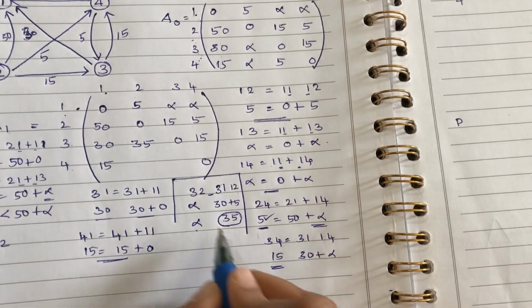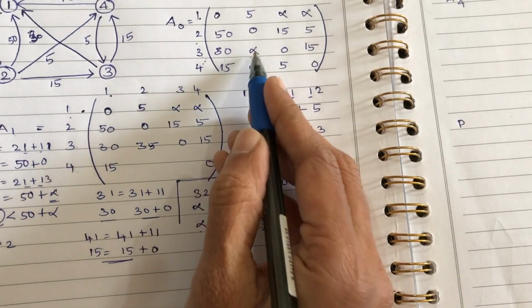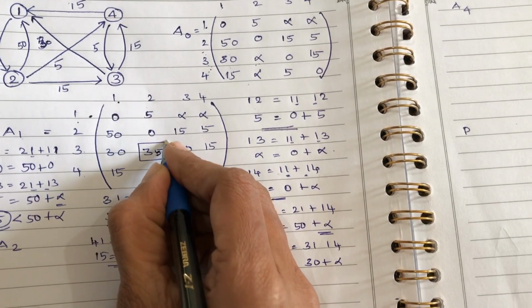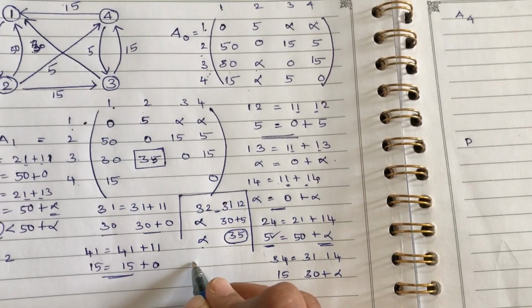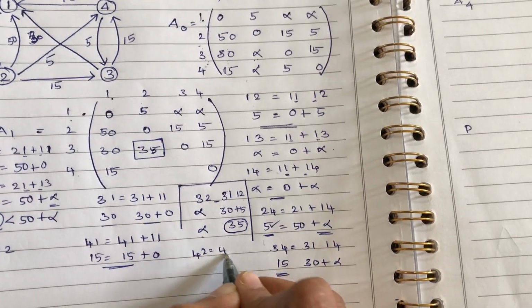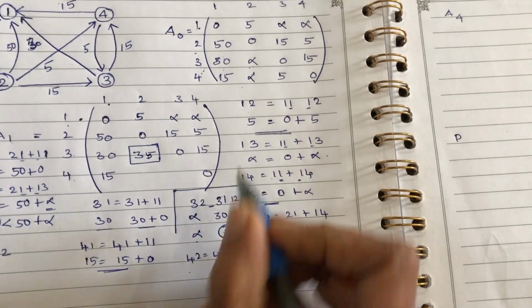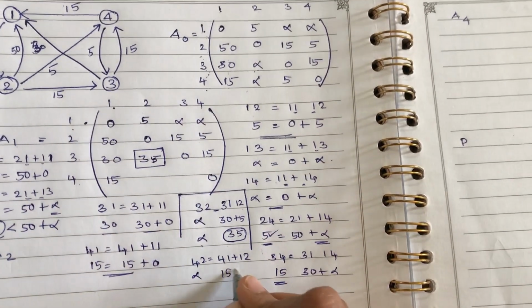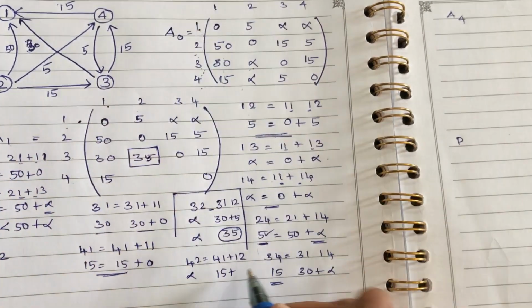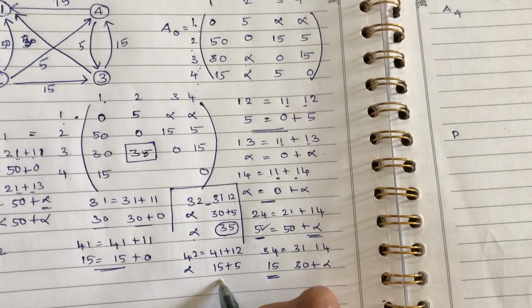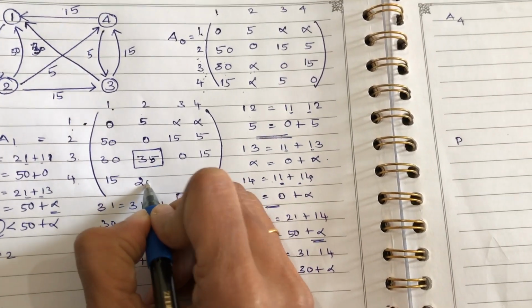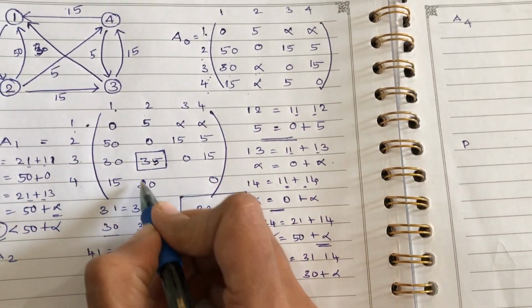You can see here this value is changed. This is alpha, infinity, and this is 35. So just square it out. Then 4,2 will be 4,1 plus 1,2. What is the value of 4,2 here? Infinity. 4,1 is 15 plus 1,2 is 5, which is nothing but 20. So this is your minimal value. You can take 20 here. Here you have an alpha, here you have a 20.